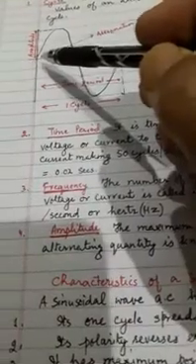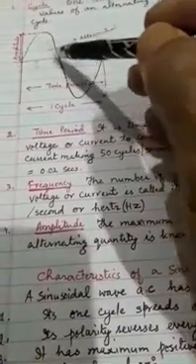These are the sine waves which I have drawn here. So we are discussing the characteristics of it. So number second is, its polarity reverses at every cycle. You see here, its polarity reverses at every cycle.